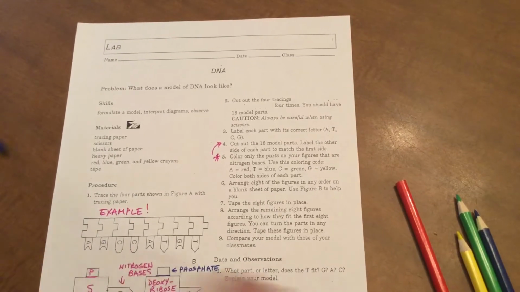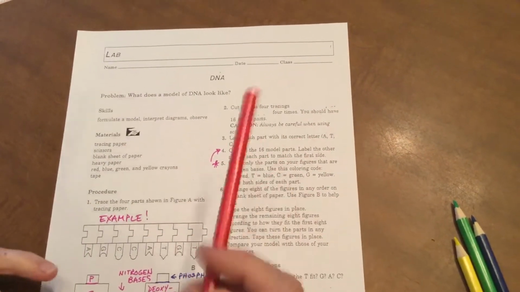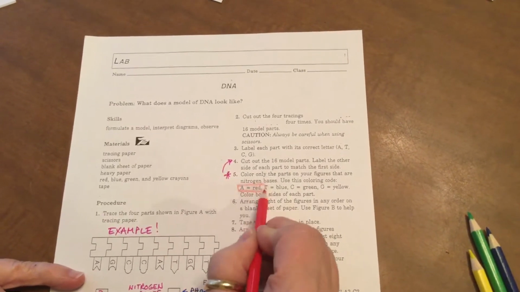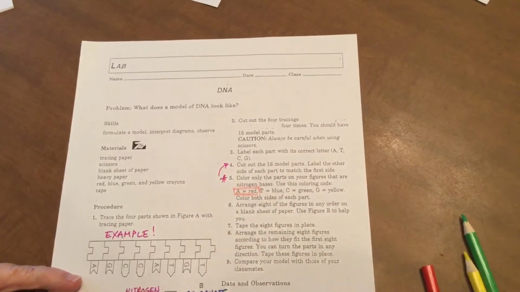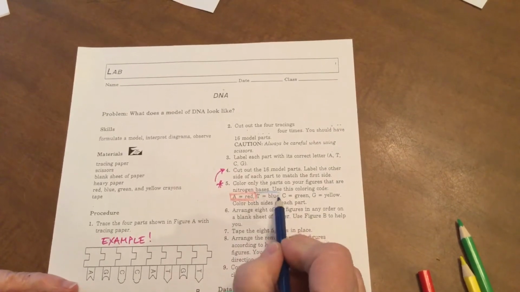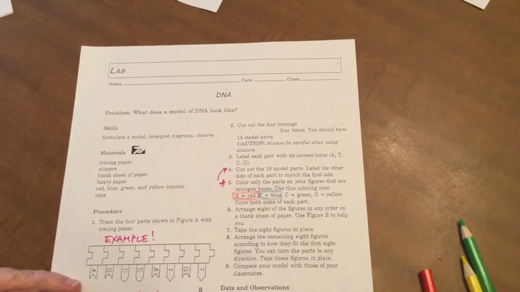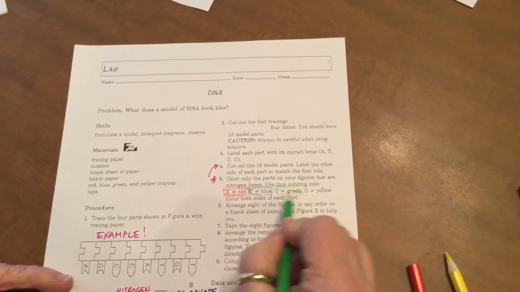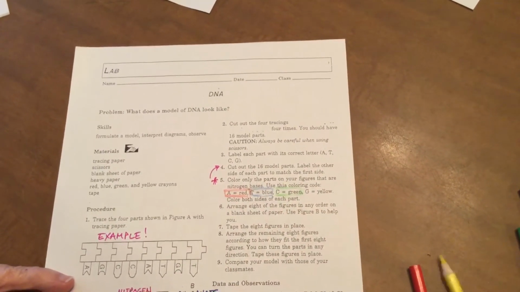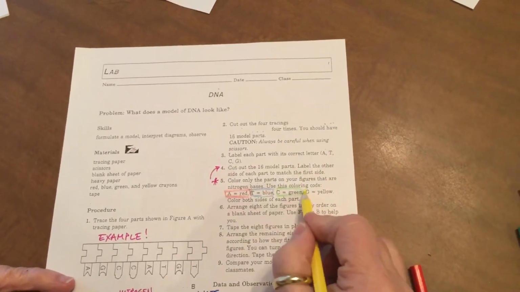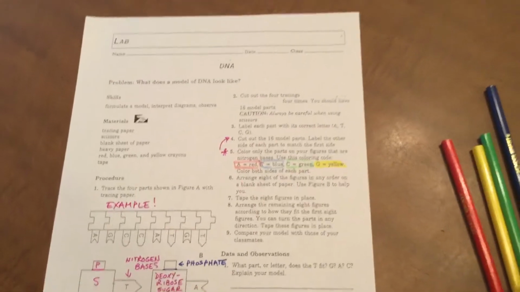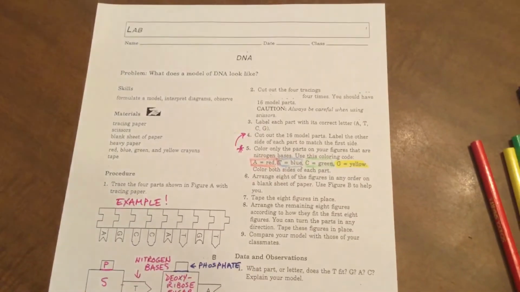Things you do need are some colored pencils or markers or whatever you have. A is going to be represented by red. T, thymine, is going to be represented by blue. C, cytosine, will be represented by green. And then G, guanine, will be represented by yellow. So if you have those 4 colored pencils available, then you can get them out.